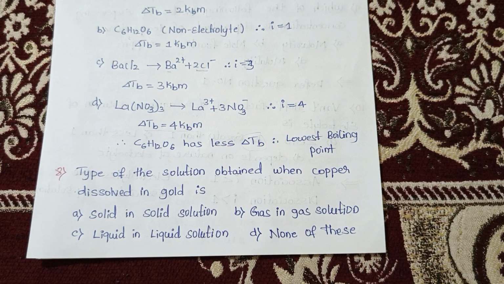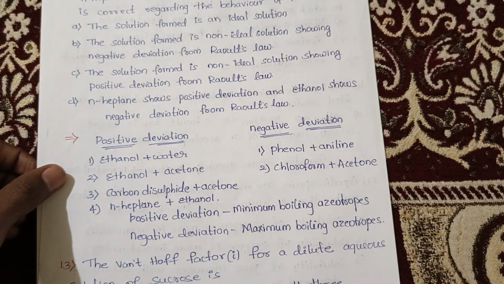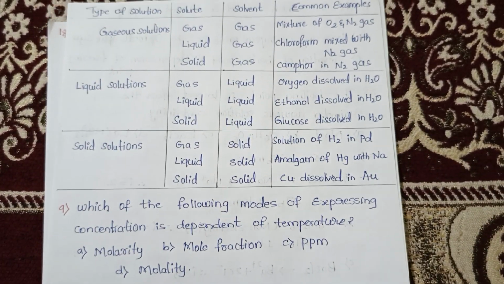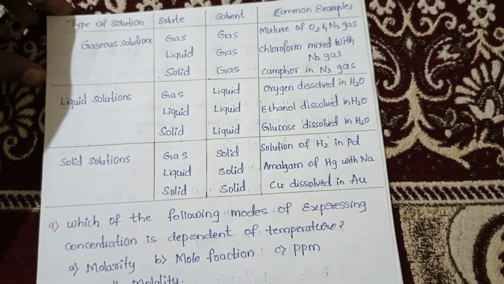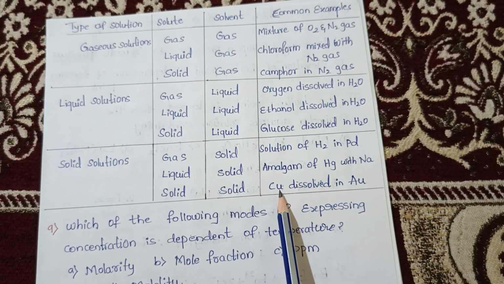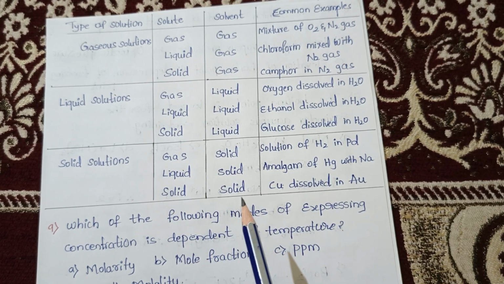The next question is the type of solution obtained when copper is dissolved in gold. So this is again the first part of the solution. They have given one tabular column with the three types of solution: what is the solute, which one is the solvent, and the common examples. I already wrote that whole table here, so you can just go through this. Then the question asked is copper dissolved in gold, so therefore the answer is solid solution.